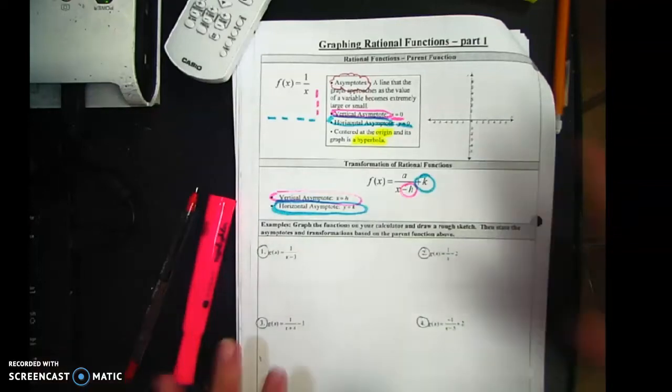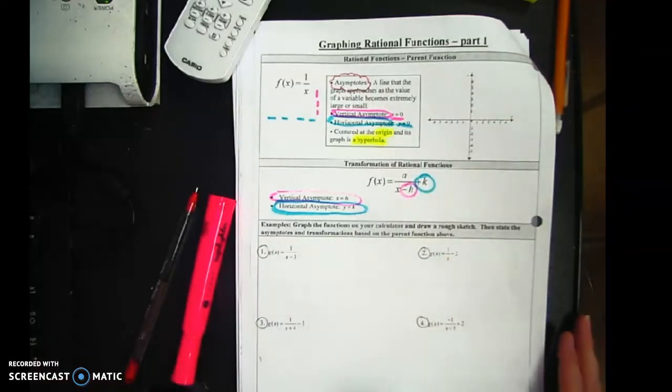So before we even get started, make sure you copy down the highlighted portion, okay? So you'll put it on pause. All right, you've copied all that stuff down.